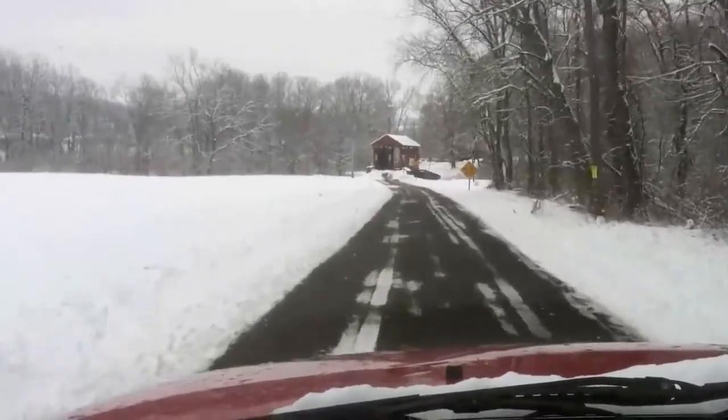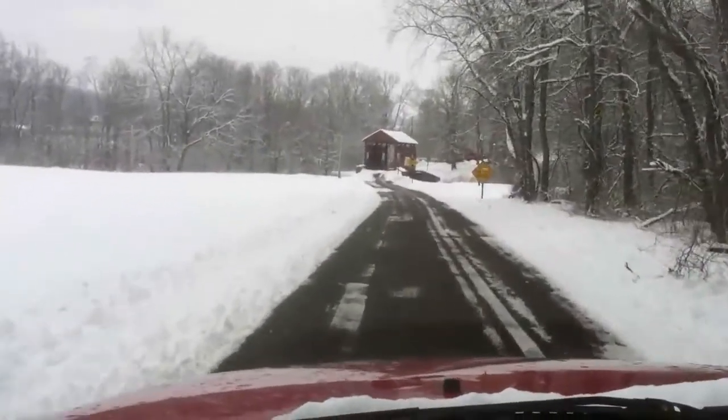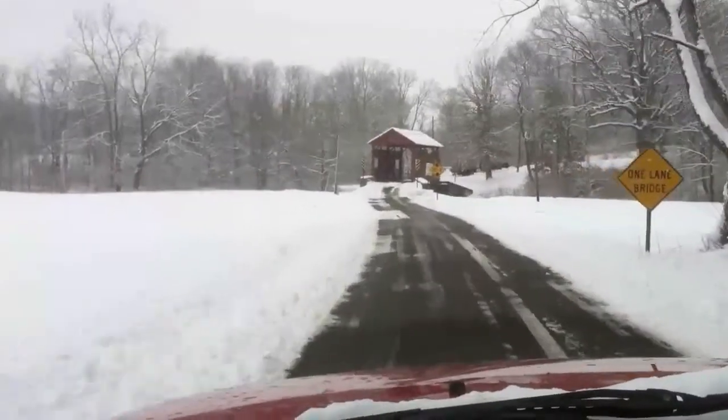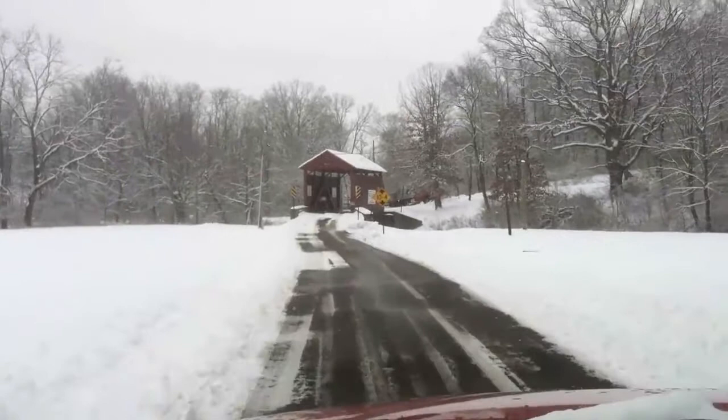Alright, let me get set up down here. We'll take some shots, I think, maybe of the covered bridge. And we'll see how this works out for us. So, let's get parked here somewhere and get moving.